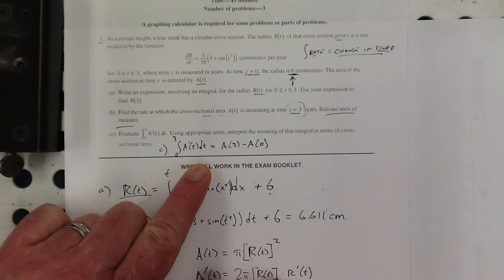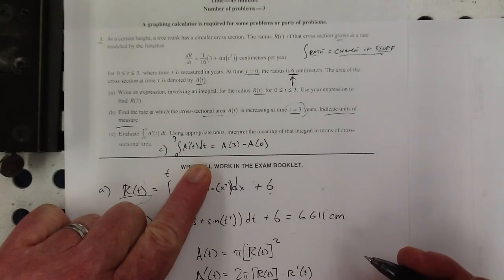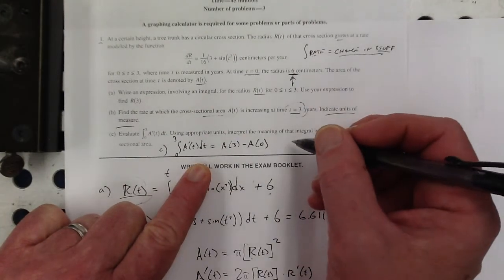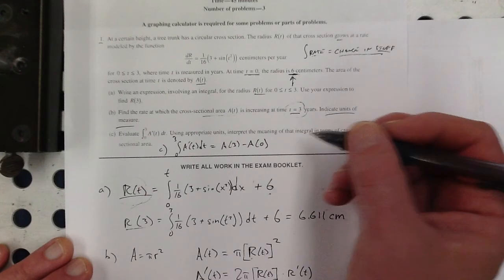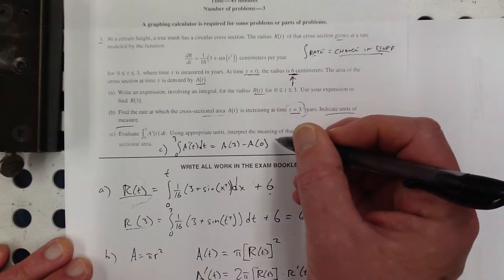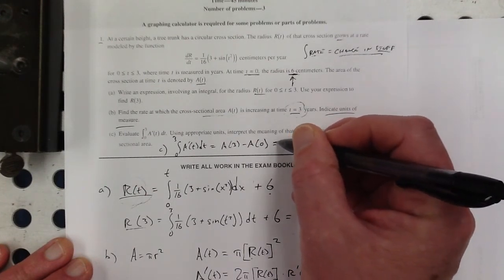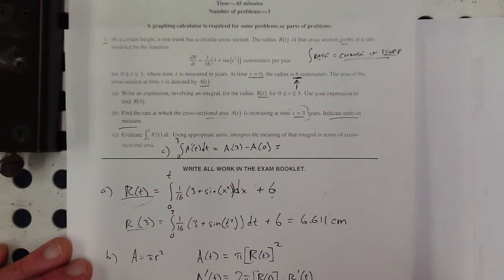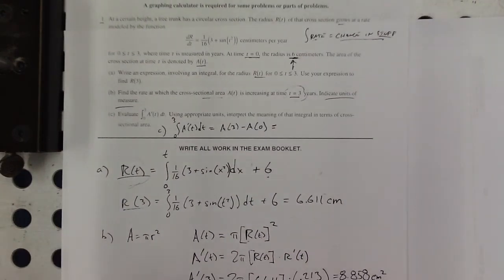Right? And they want me to actually evaluate that. So I can do that by finding, let's see, I've got some work to do here.